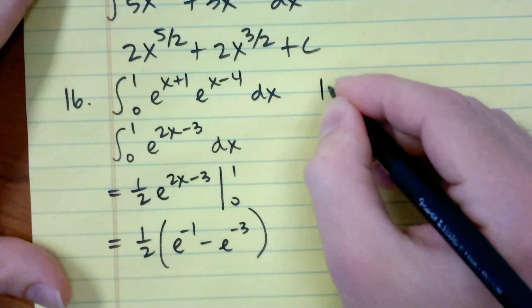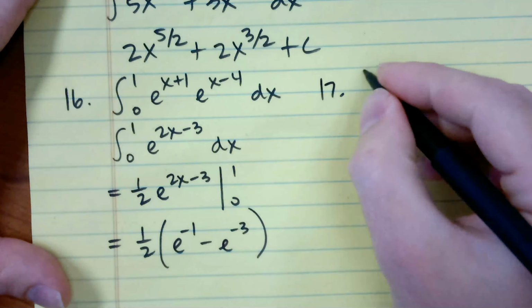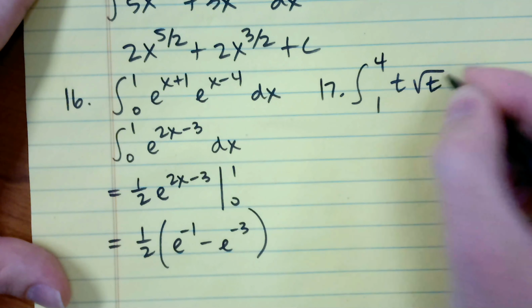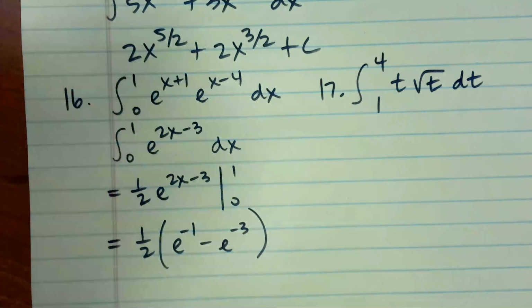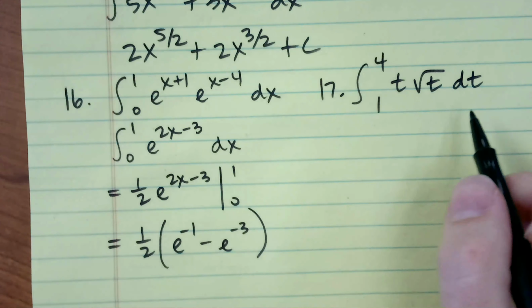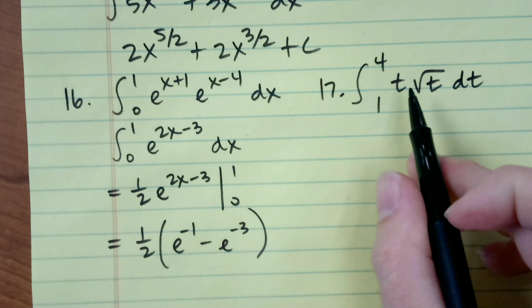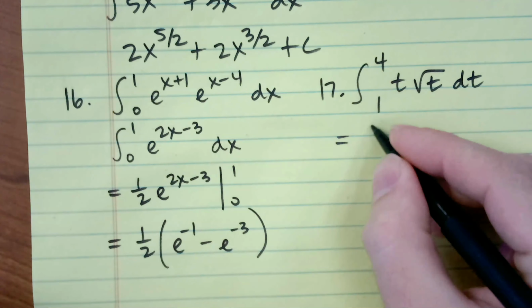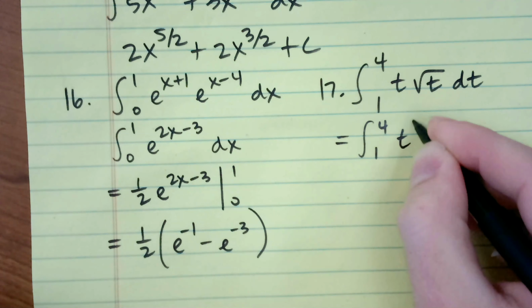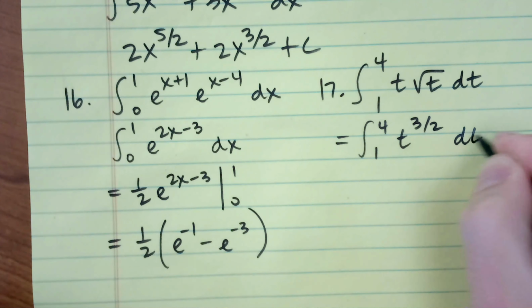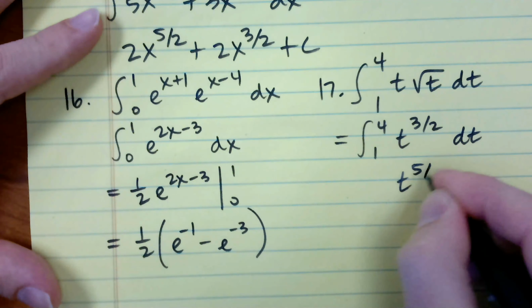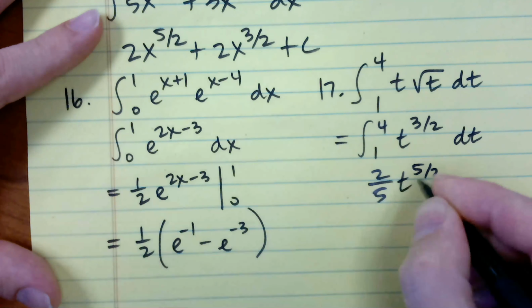I'm just going to put this one off to the side because this one shouldn't take long either. Integral from 1 to 4 of t square root of t dt. Okay, so again, we're going to need to combine these because these are two objects multiplied together and they're both powers of t. So that's going to be integral from 1 to 4 of t to the 3/2. Okay. And we're going to add 1 to the power, divide by the new power.